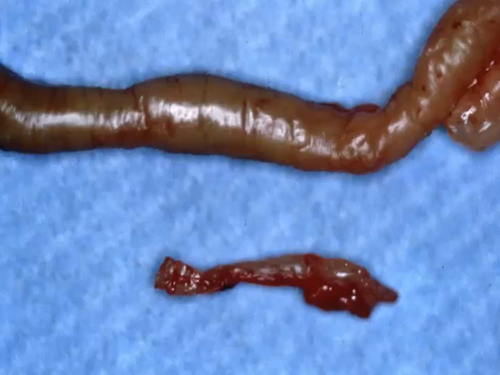You can see variable levels of inflammation and ulceration, and age, diet, and genotype are all considered predisposing factors for this disease. Citrobacter attaches to the surface mucosa, but generally disappears at the time of peak disease, about 2 weeks after infection.